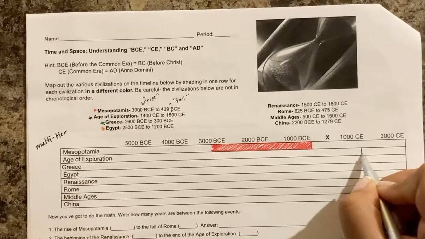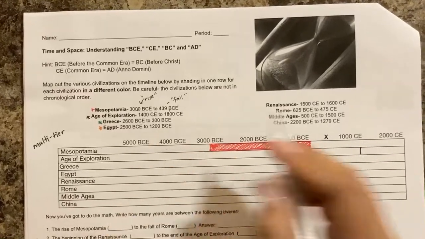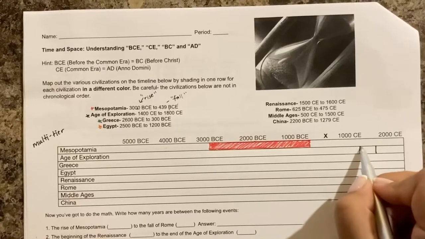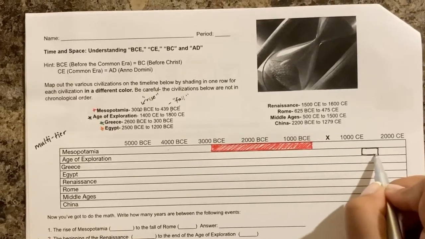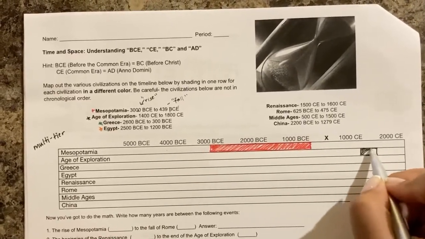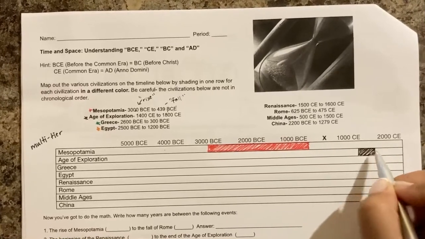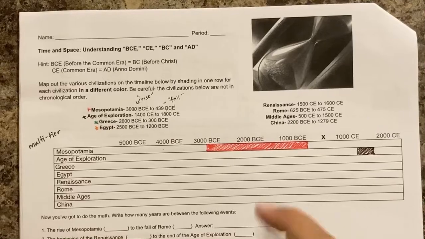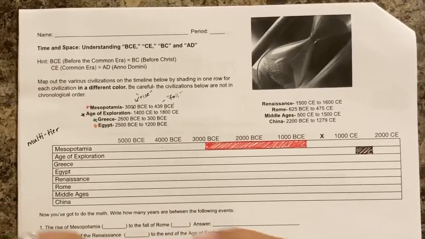So I'm going to go about right here. And 1800 is not quite 2,000, so right there. The Age of Exploration was a lot smaller time period than Mesopotamia was, which many of you studied last year in 6th grade, if you are a 7th grader.